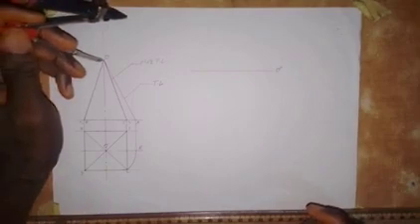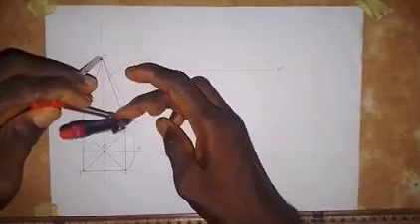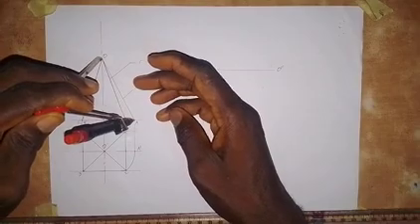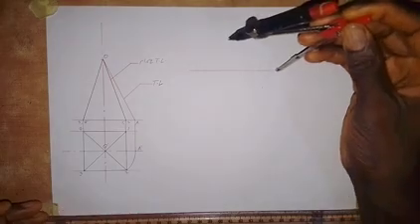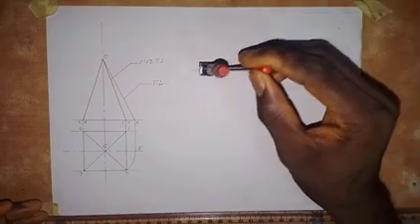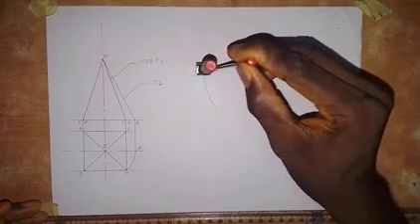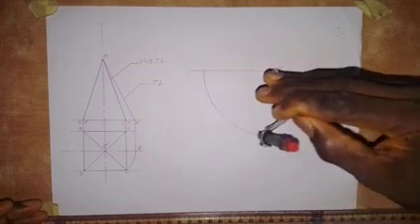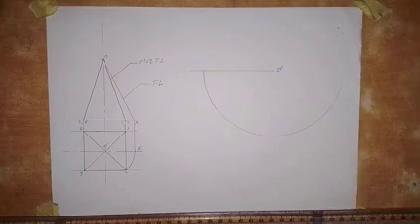Then take the compass, put the midpoint at point O prime prime, and take the true length, that is OA. Take this true length like this, then put the midpoint at point O prime prime, and draw an arc like this.